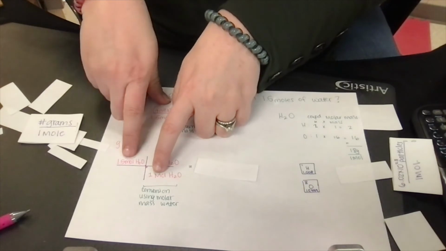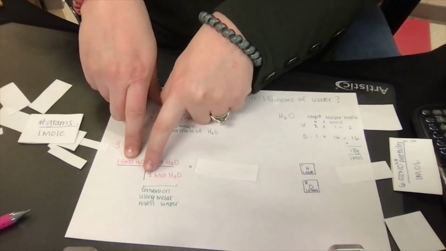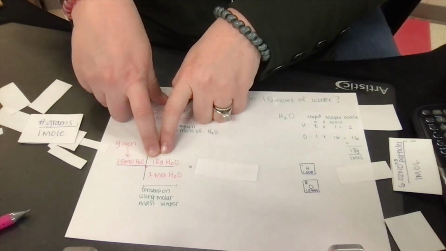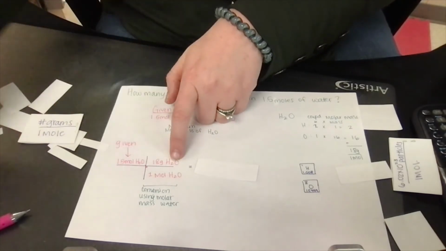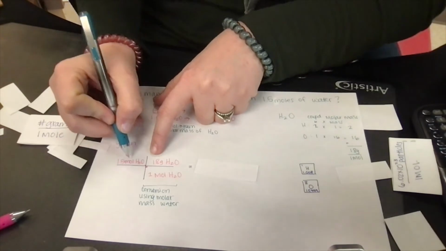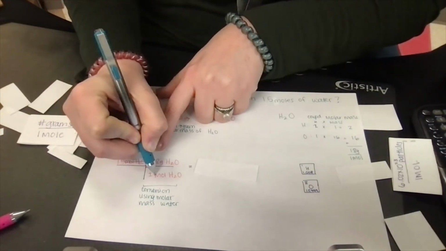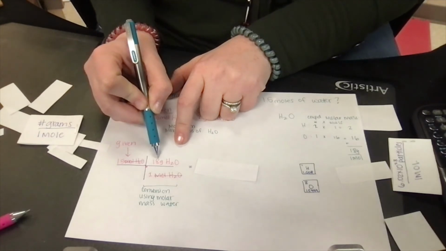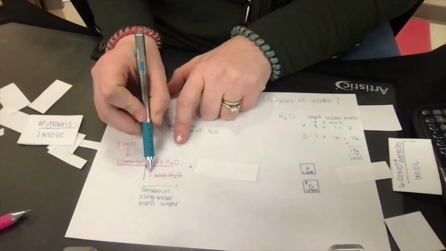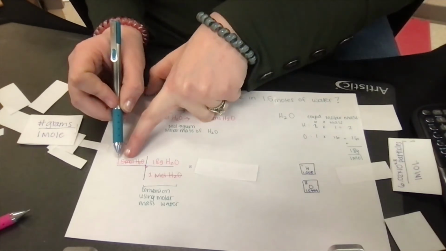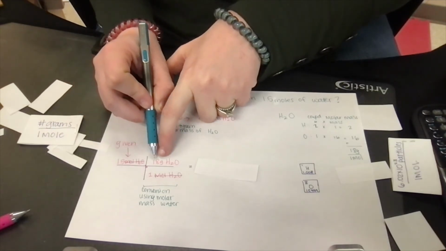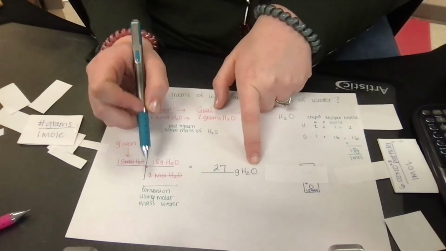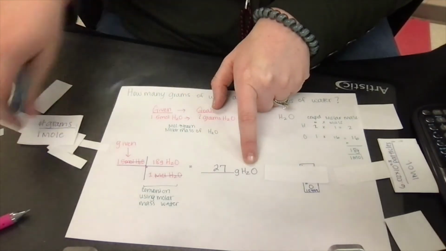So then your moles will cancel and you're left with 1 and 1.5. You're also left with 18, those numbers. Mole is divided by mole. So then you're left with 1.5 times 18 grams of water divided by 1. So if you say in your calculator 1.5 times 18 divided by 1, you will get 27 grams of water. Okay?